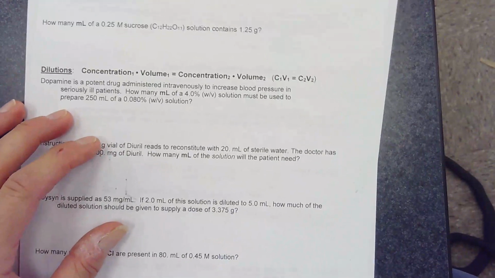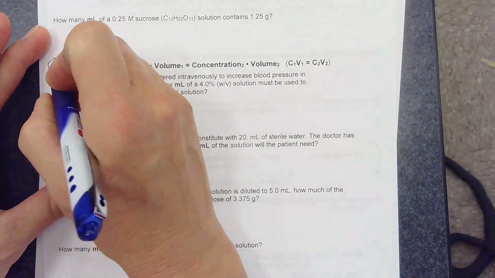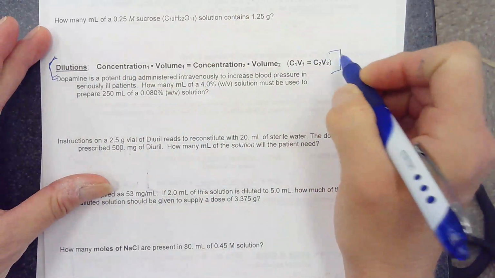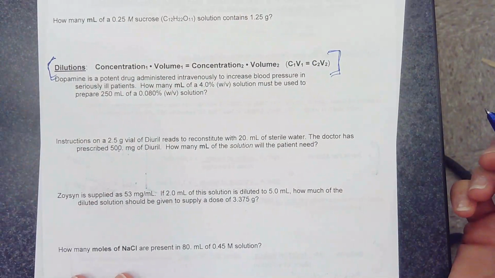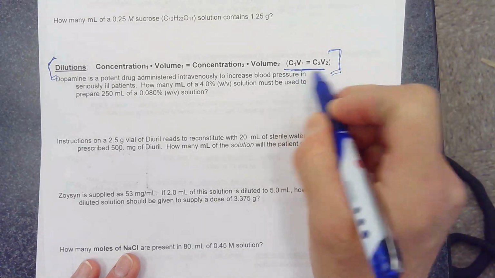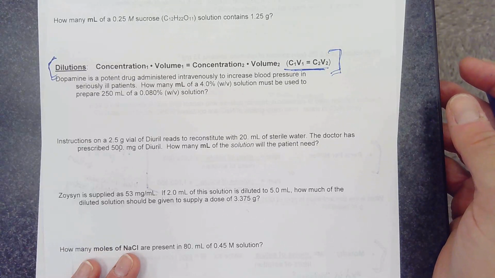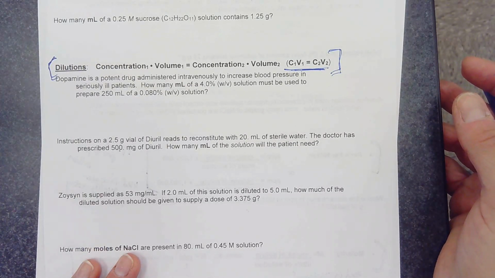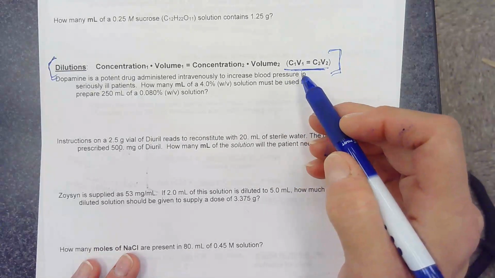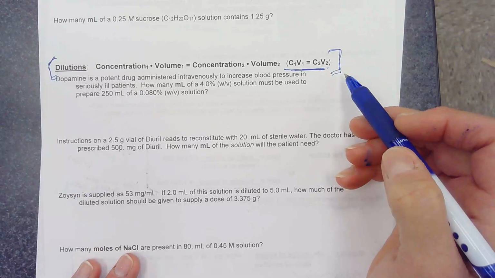But the last thing that you do need to put down as an equation to memorize is the dilution equation. And that dilution equation is C1V1 equals C2V2. What's that remind you of? Gas laws? Okay, so it shouldn't be hard to remember. C1, the concentration of the first one, times the volume of the first one equals the concentration of the second one times the volume of the second one.